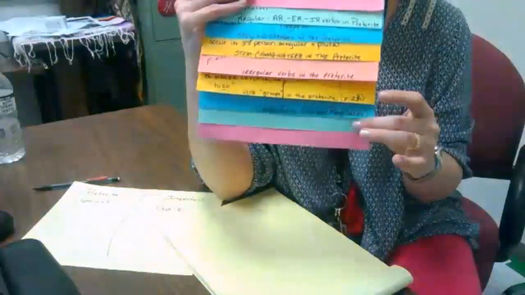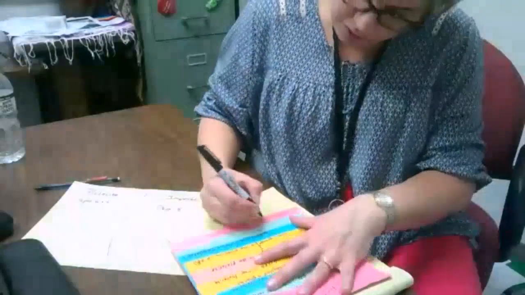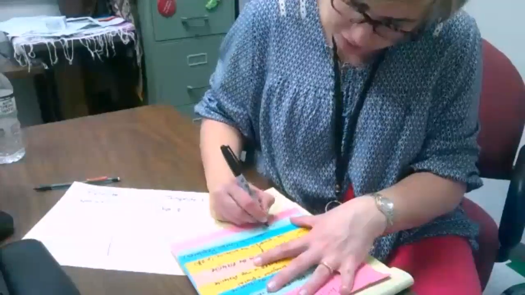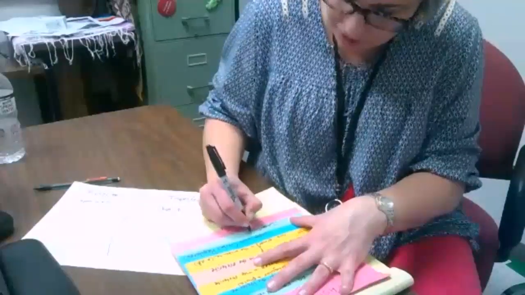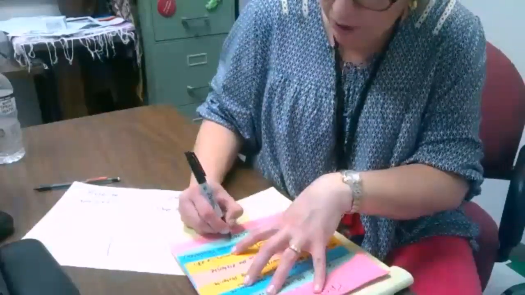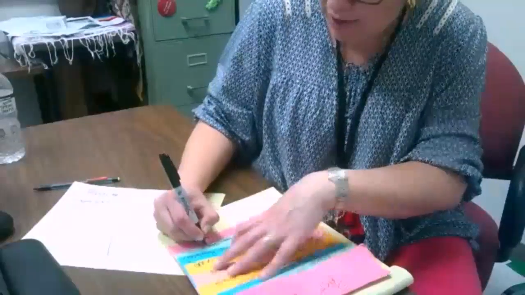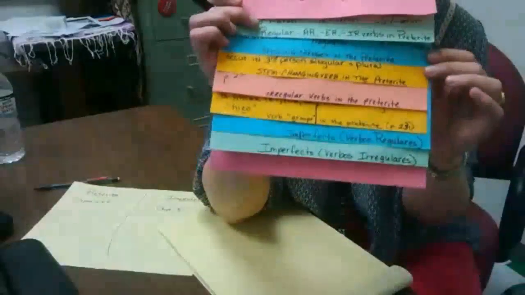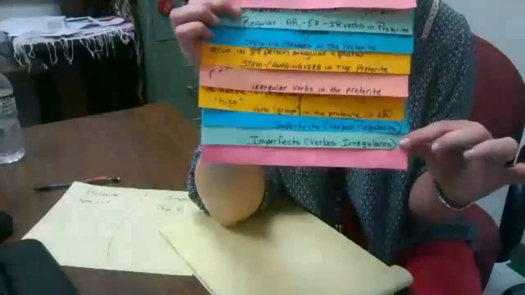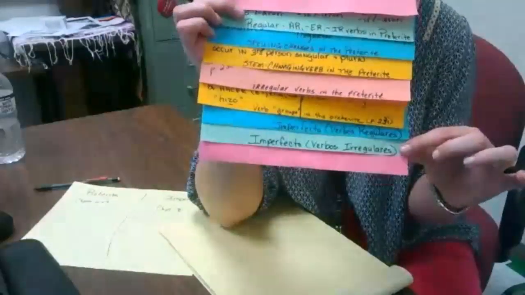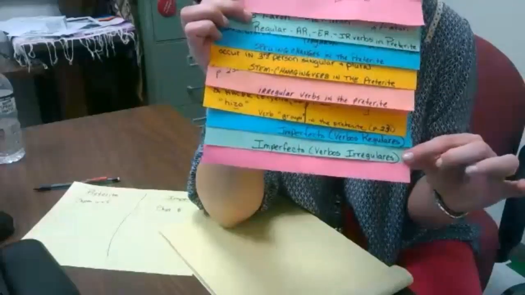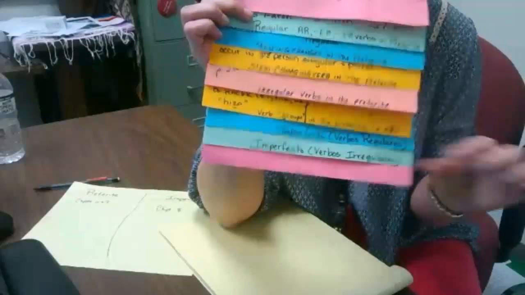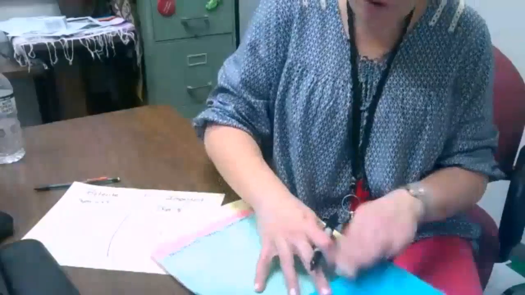So now, in the next tab, the second to last tab, we're going to call this one imperfecto, or imperfect, but in Spanish, imperfecto. And this tab is going to be for verbos irregulares, irregular verbs. Go ahead and title it like I did right here, imperfecto, verbos irregulares. Okay, so once you've gotten to that tab, we're going to add to it. Here's our new page.